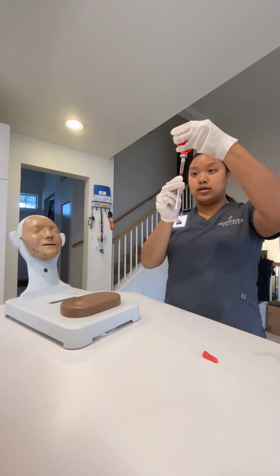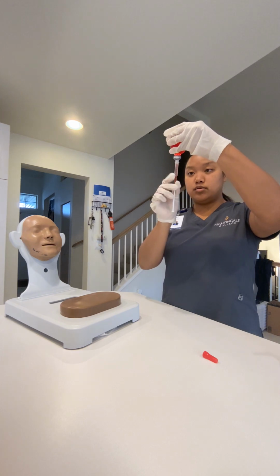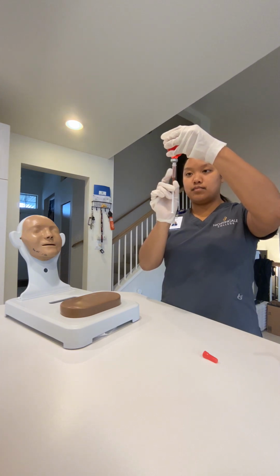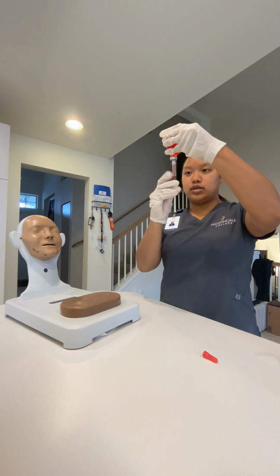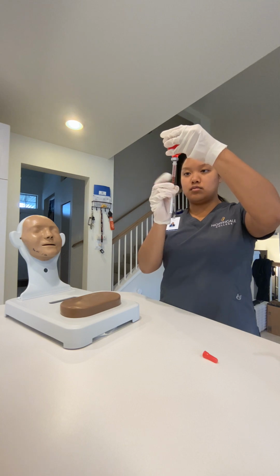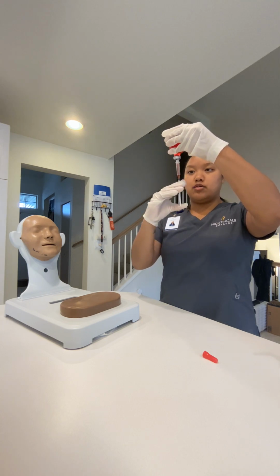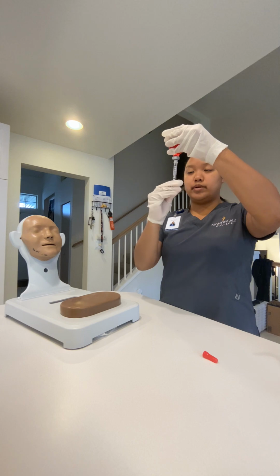There you go. Let me check to see if there's any bubbles. There's one little bubble, so I'm just gonna tap, tap, tap, tap. I see one little bubble, so I'm still tapping. Okay, so now because there was a bubble, we wanna make sure there's no bubbles when we're doing this.